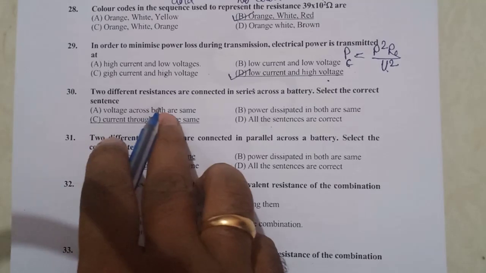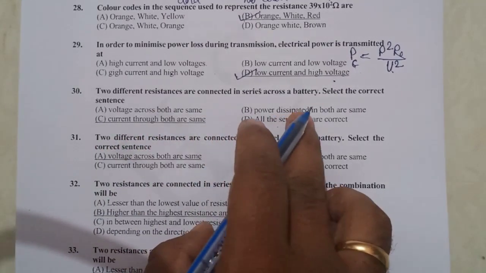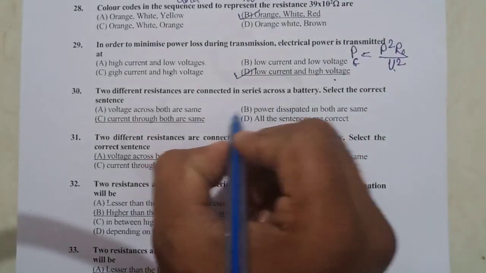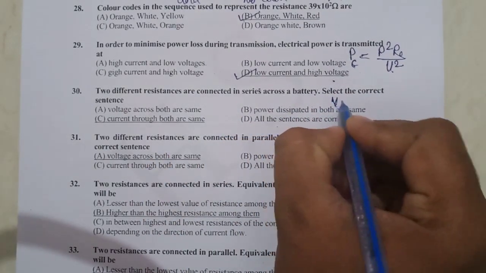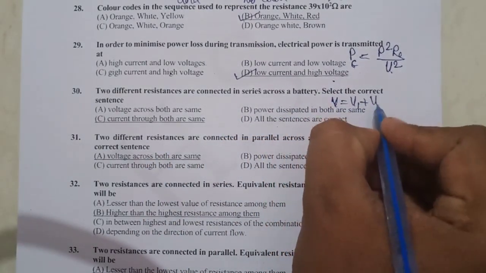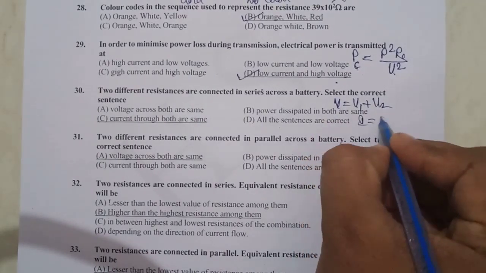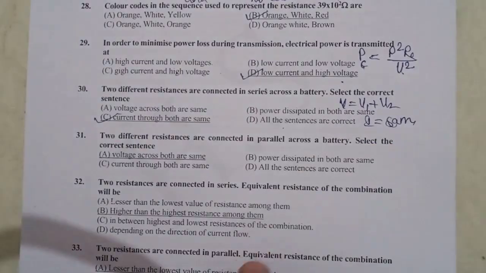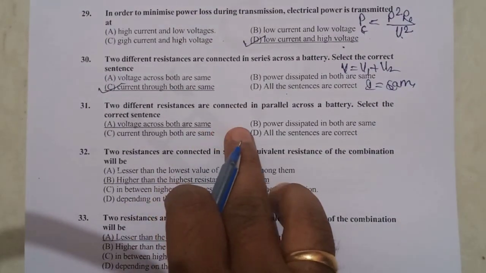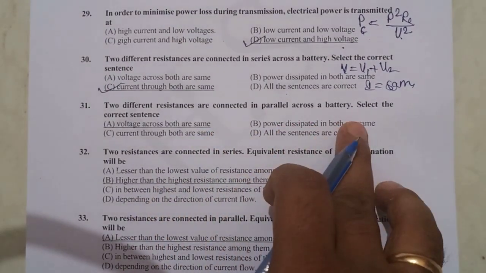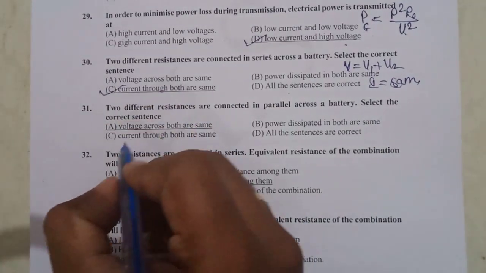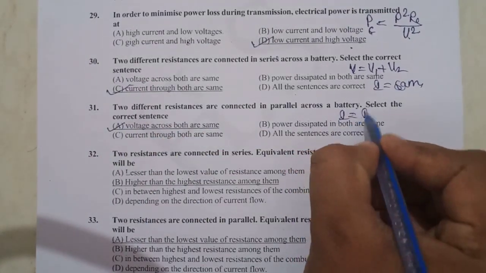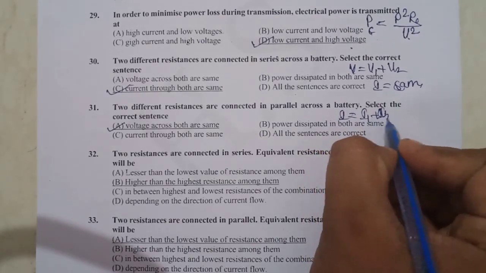Two different resistances are connected in series across the battery. Select the correct statement. When connected in series, V is equal to V1 plus V2, and I is the same. Therefore, current through both is the same. Two different resistances are connected in parallel across the battery. Select which is correct: voltage across both is the same, because here the current divides, I is equal to I1 plus I2.